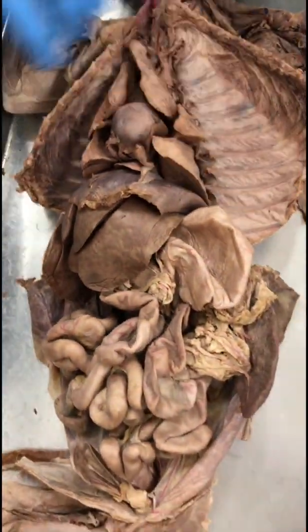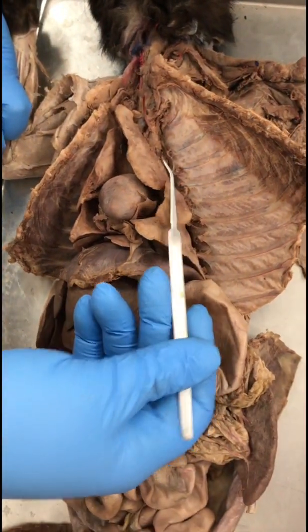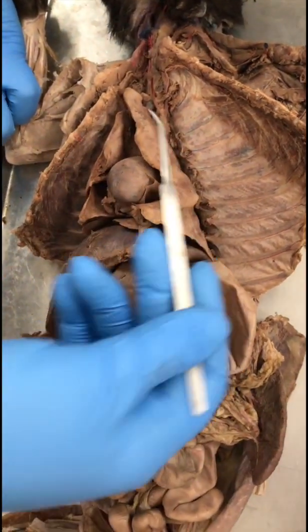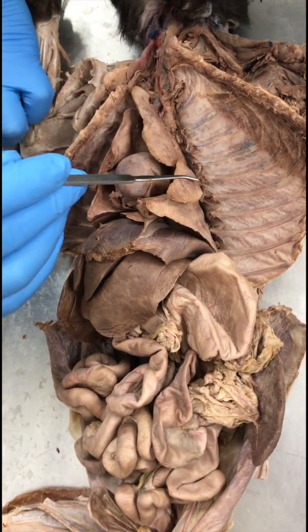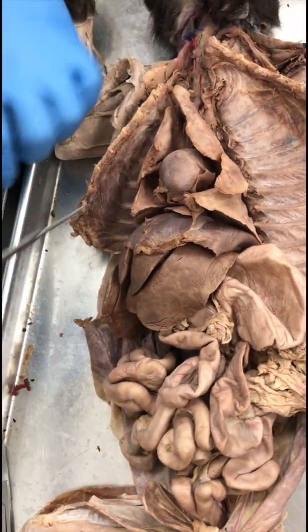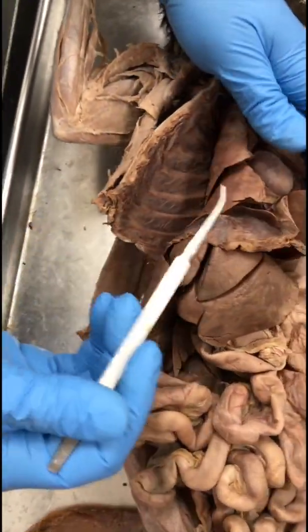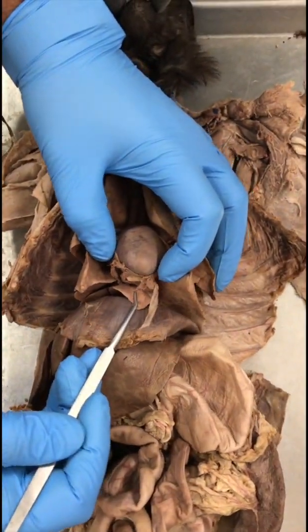Lung. Okay, so these are the lobes of the lungs. Right side, sorry, left side, right side. You have anterior, medial, posterior on the left, anterior, medial, and posterior on the right side, and in between everything you have the accessory lobe. Okay.